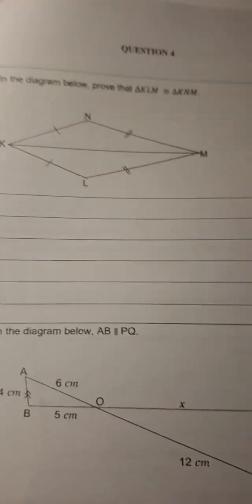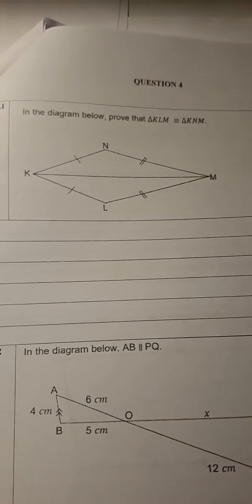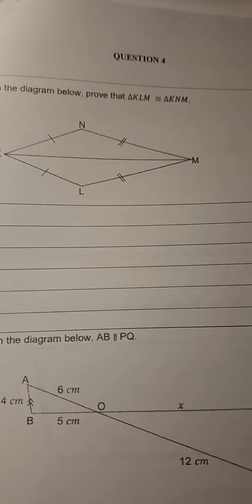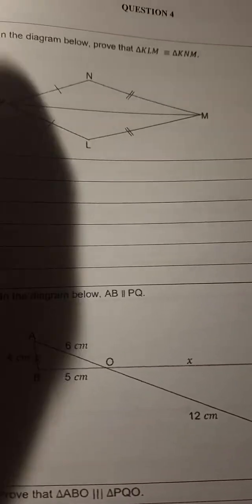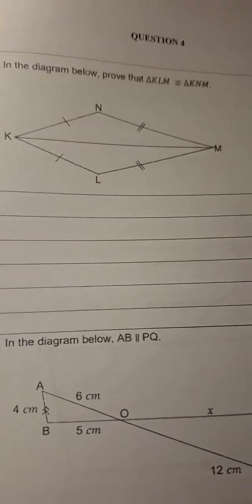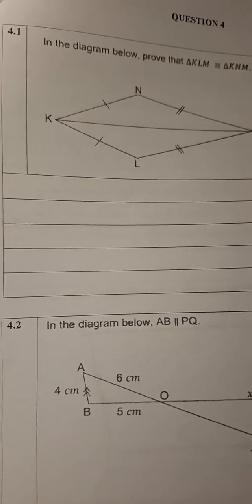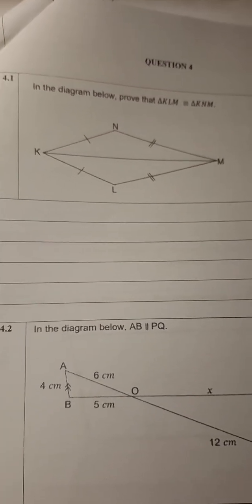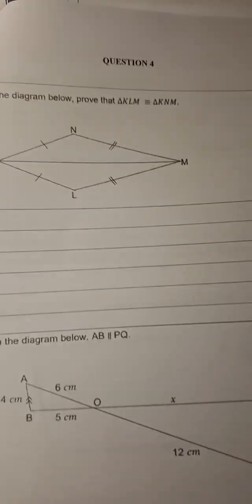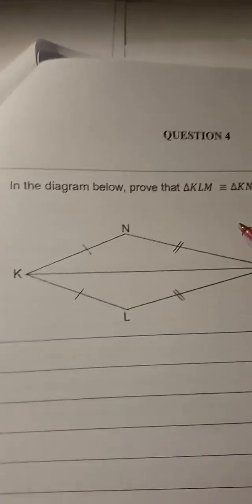Hello. So today I am actually just going to be going through some questions. Grade 9s, of course. As always, we'll have a mix of what we will probably do in geometry, and also we'll see how far we can go. So I have a few questions here.